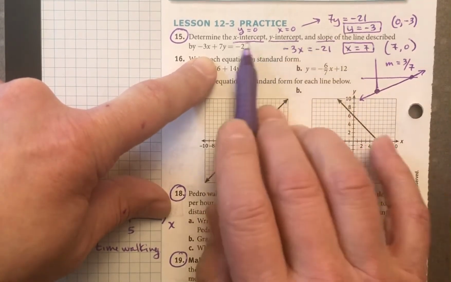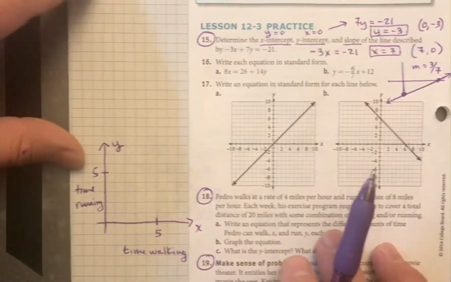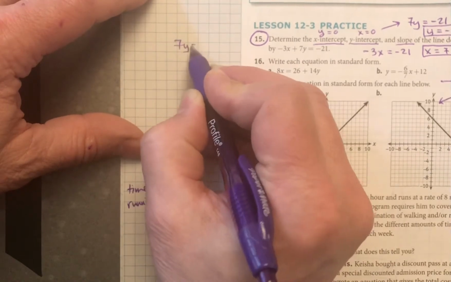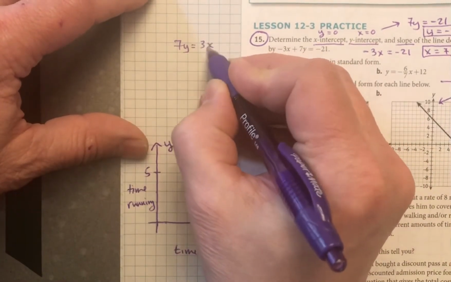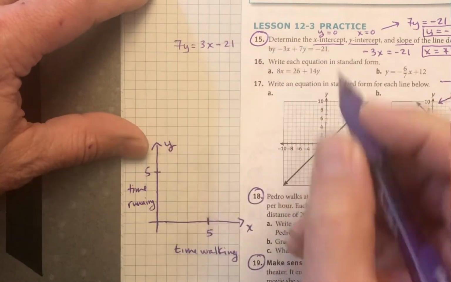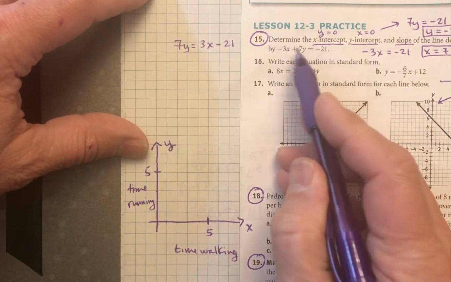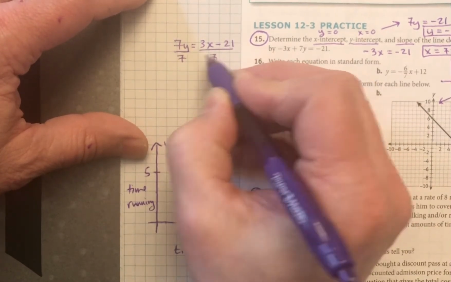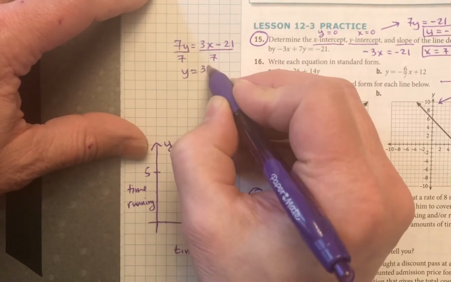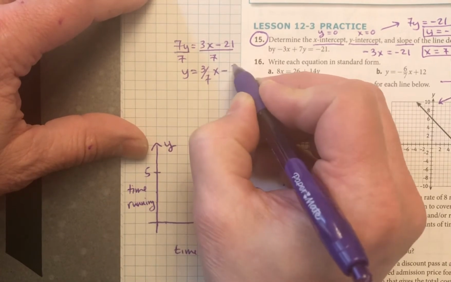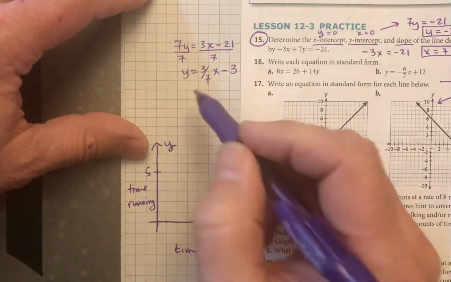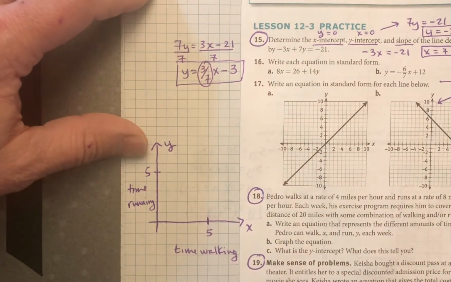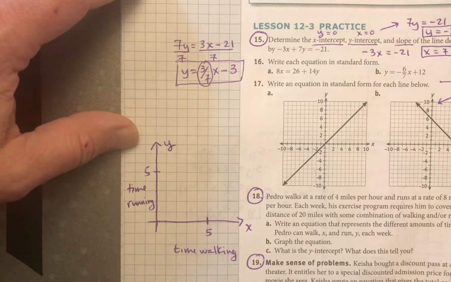Now, I could rewrite this equation. If I did it this way, I could rewrite it so that 7y is equal to 3x minus 21. And that's by adding 3x to both sides. And then when you divide by 7, you get y equals 3/7 x minus 3. So that's another way to do the problem. And then you can see that your slope turns out to be 3/7.